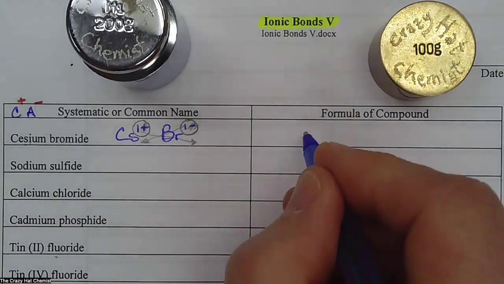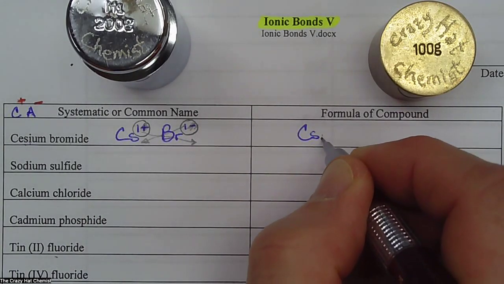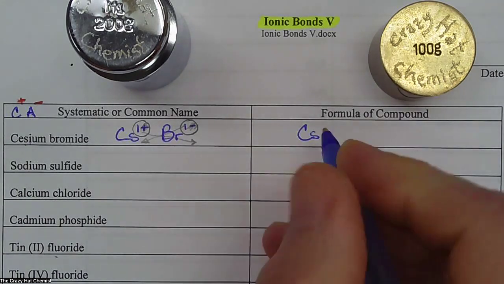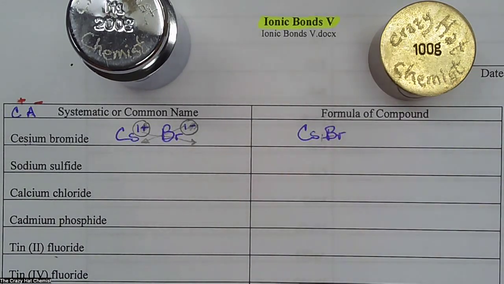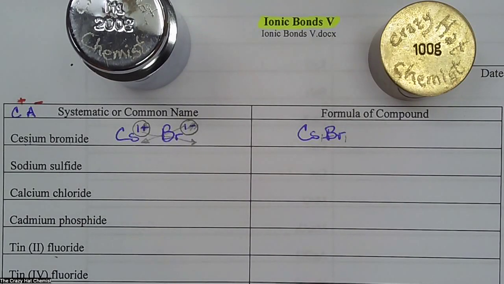And I'm going to have a Cs. And then there's a 1 here. I'll draw that in pencil dashed, and then it's a Br, and then a 1 right here. We do not write 1s, so those 1s are not included. So the formula, the correct formula for cesium bromide is just CsBr, just like it is in the blue without the pencil marks. Okay, fantastic. Let's do the next one.